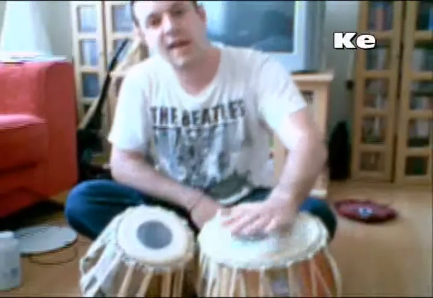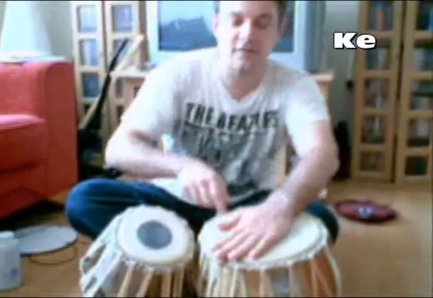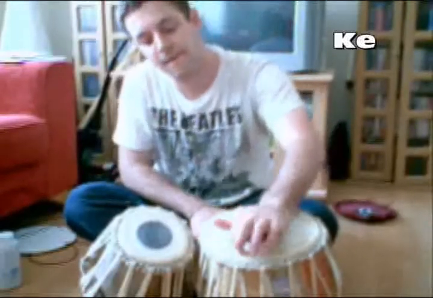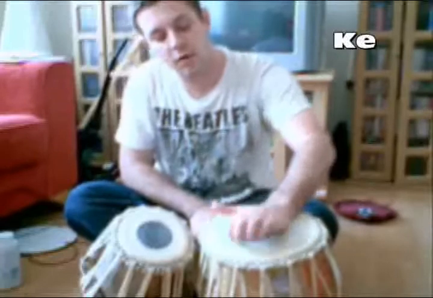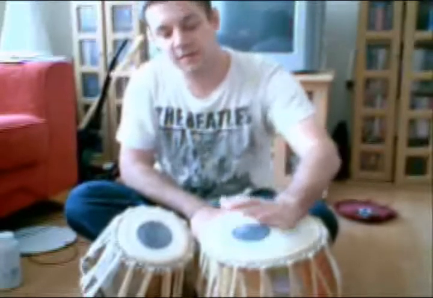The equivalent of that, the kind of closed sound, is Ke, like that. So that's just a tap with the palm of your hand onto the drum, with your fingers over the edge of the drum here. You can also play Ke by flicking like this, or with your knuckles on the drum like that. But the standard way of playing it is like this.